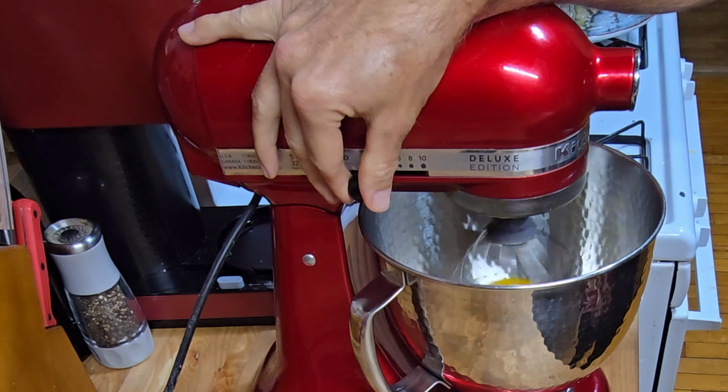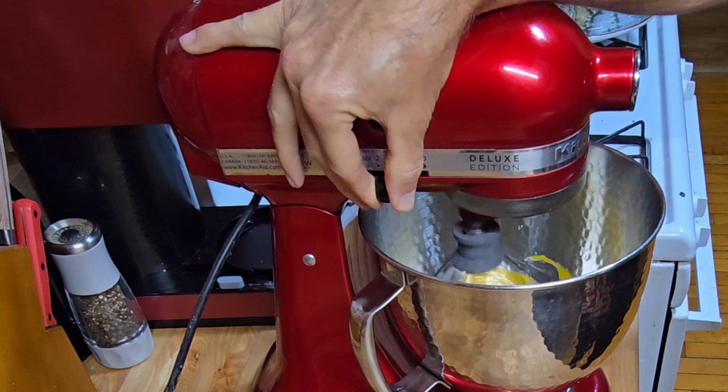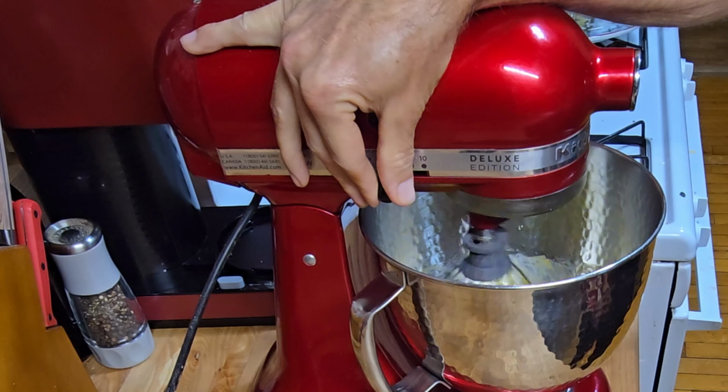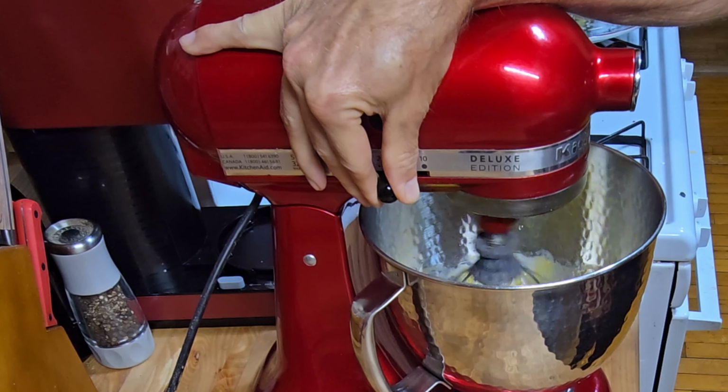Please forgive the shaky video. I forgot that I had the mixer on one of my movable cabinets with wheels, so it shakes a little bit.